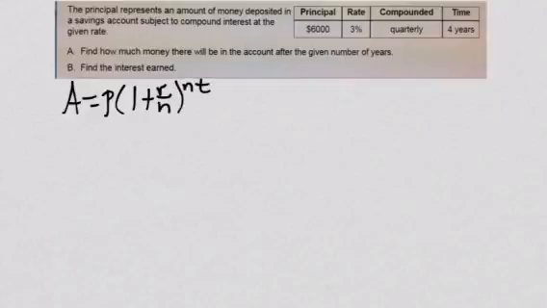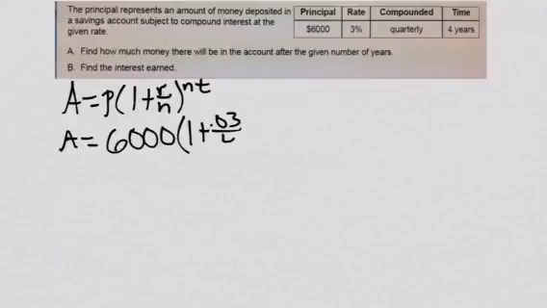Okay, so if we plug in, we have A equals my principal amount, which is 6,000, times 1 plus 0.03 over 4 raised to the 4 times t, which in this case is also 4. Okay, so again, n in this case was how many times it was compounded per year, which quarterly is 4 times per year. And so now again, we just want to start simplifying this guy up the best we can.